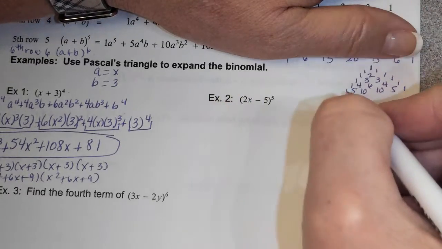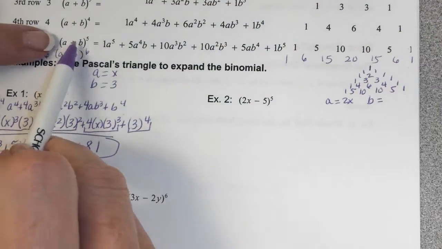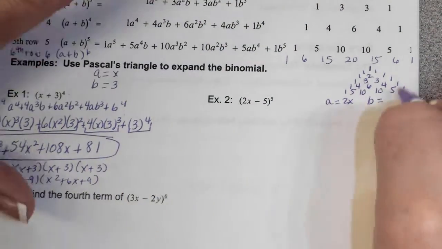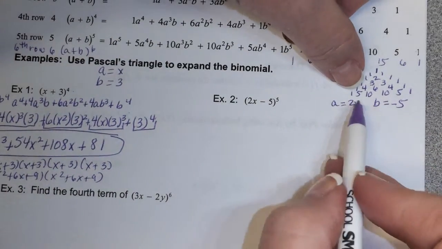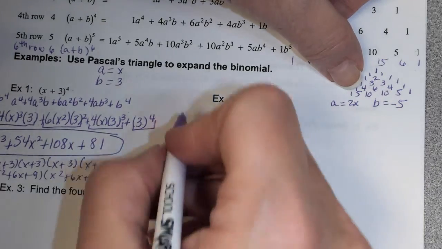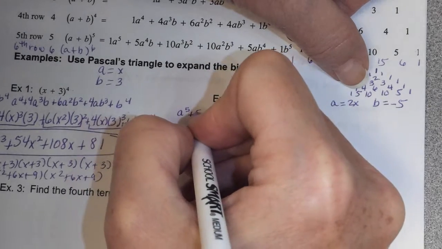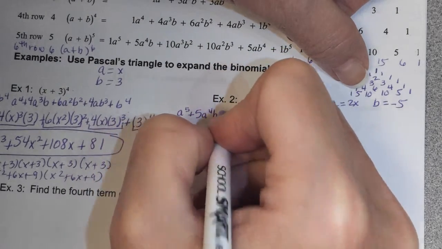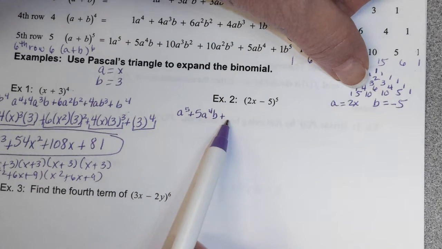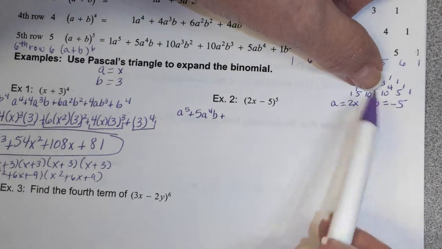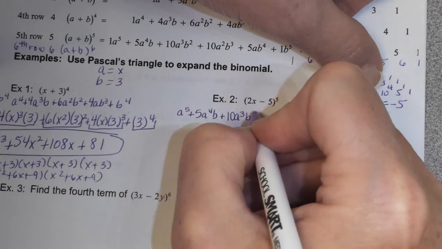I now identify A and B. A is 2x. B, because the pattern has addition in between them, has to be negative 5. So now, I'm going to write out what it would be. So this is 1, and it's to the 5th. So it's going to be 1A to the 5th, plus 5A to the 4th, B. See how the pattern goes? A to the 5th, A to the 4th, my next one will be A to the 3rd. What's the coefficient though? 10. A to the 3rd, B to the 2nd.